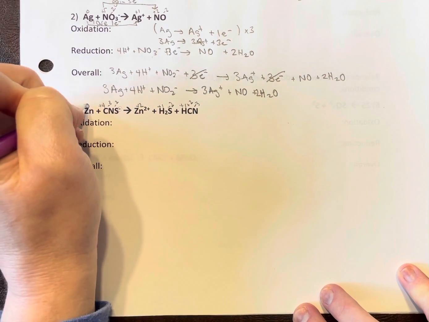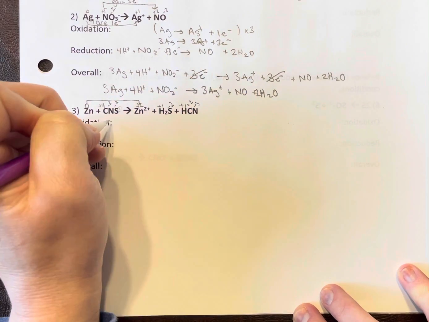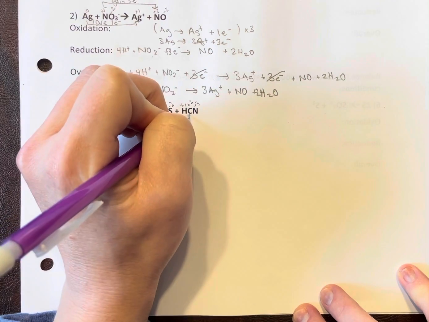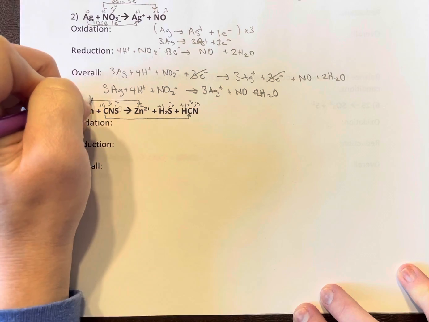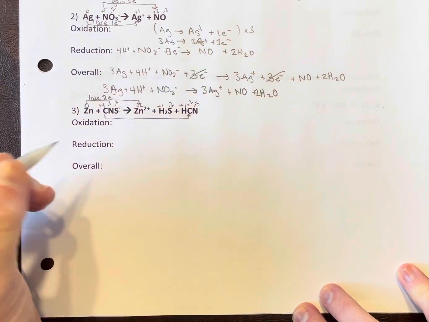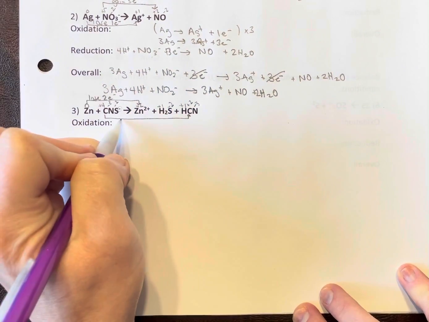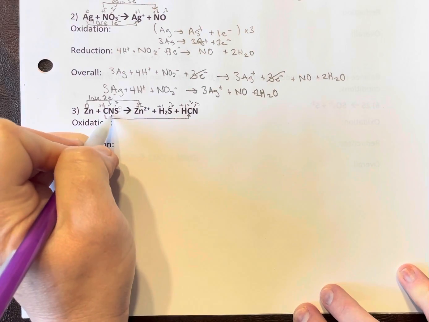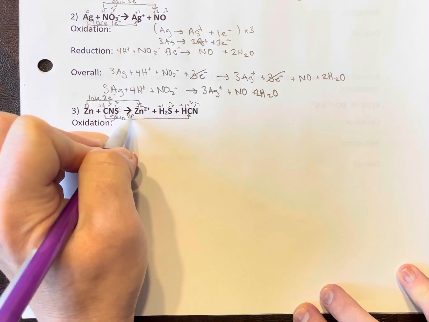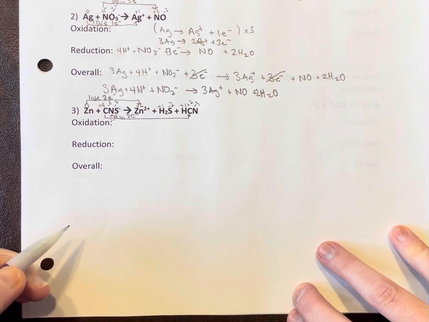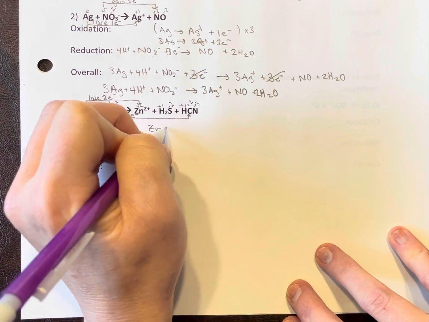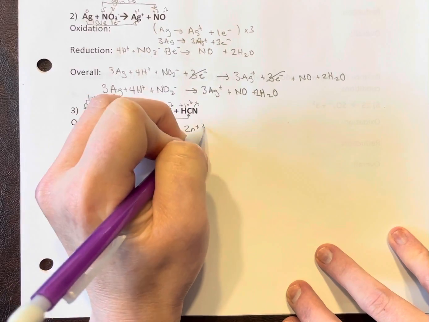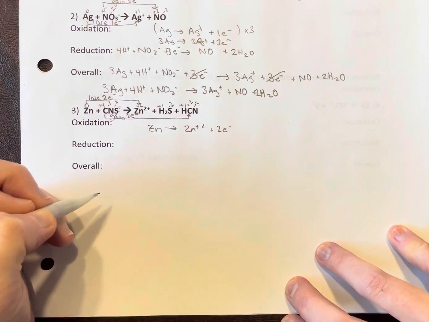Okay, so we got zinc going here, and then carbon is our other thing that's changing. So zinc going from 0 to +2, so it is losing 2 electrons. And carbon is going from +4 to +2, so it is gaining 2 electrons. Oxidation is loss. That's going to be zinc. So zinc goes to zinc +2 and 2 electrons.